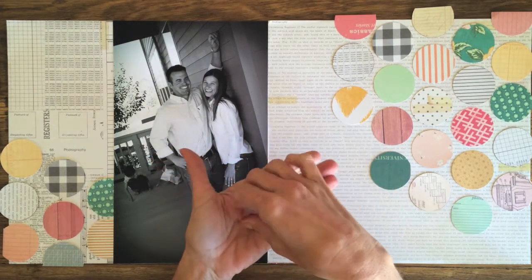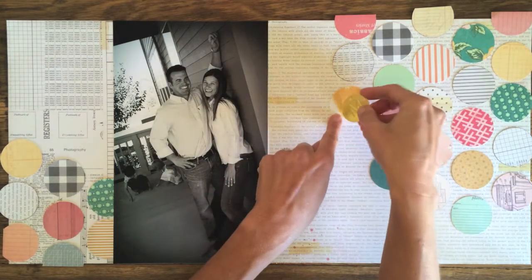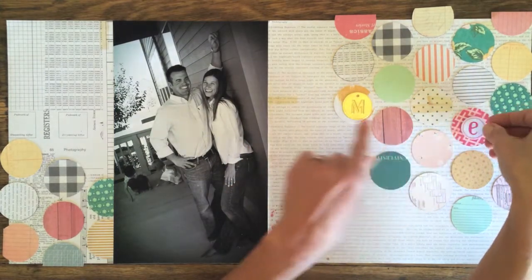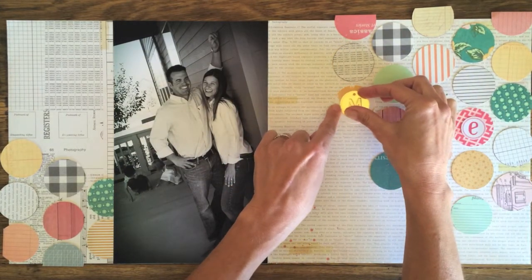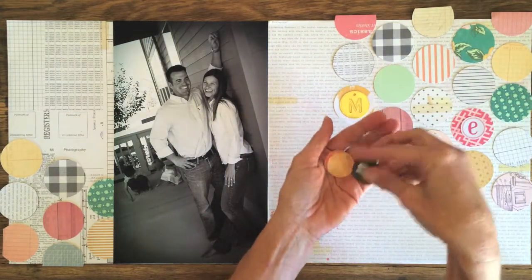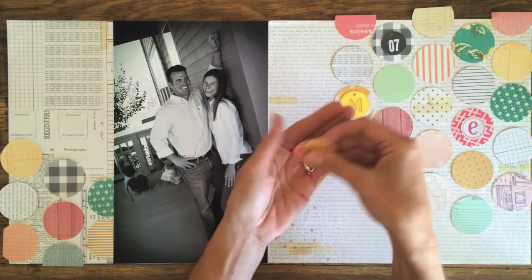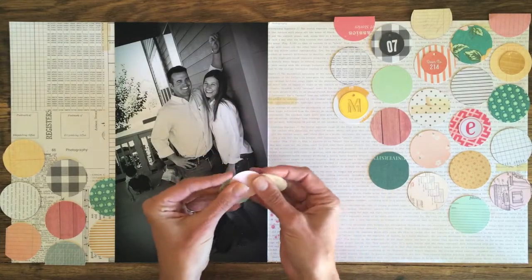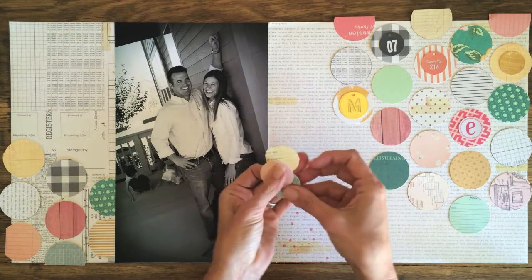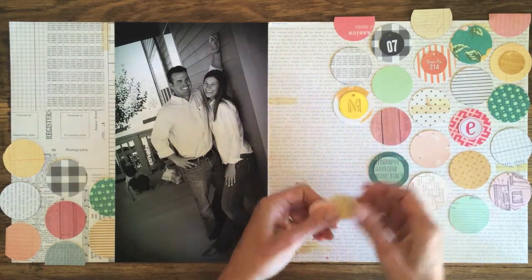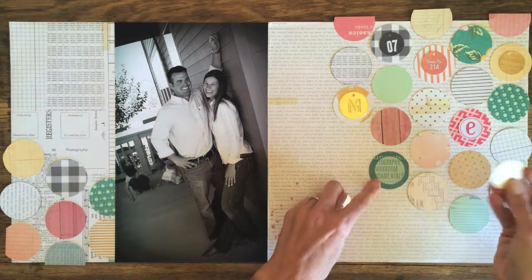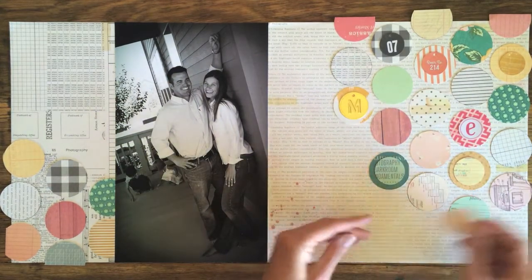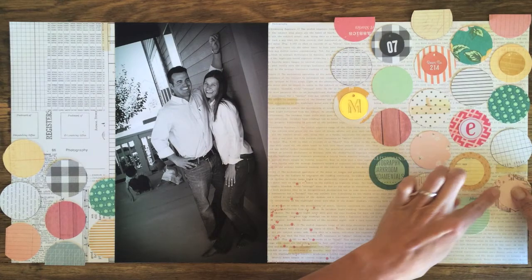When I'm building up layers like this, I always try to keep each element consistent in color. So I'll add black things to the black circles and orange things to the orange circles, and that just helps keep it visually organized, especially when you have so many elements on a page like this. You don't want it to get too chaotic. I've also punched some smaller circles from pattern papers, and these are about 1.25 inches, and I'm going to add them on top of a few of these larger circles. Maybe put this pink one down here, kind of like that.